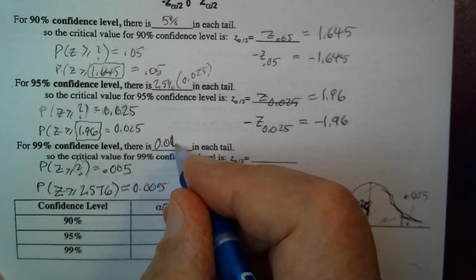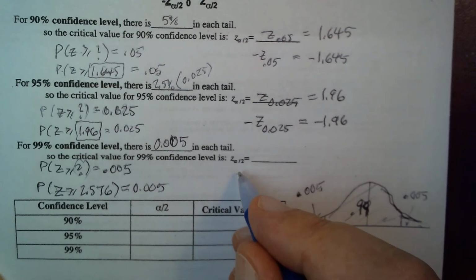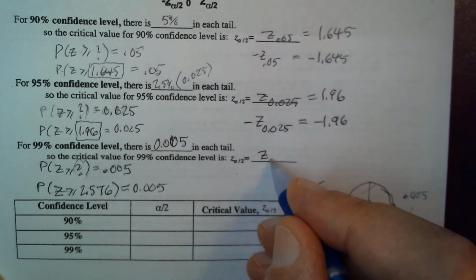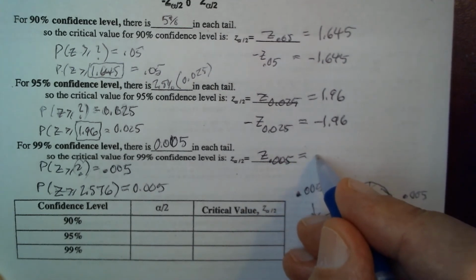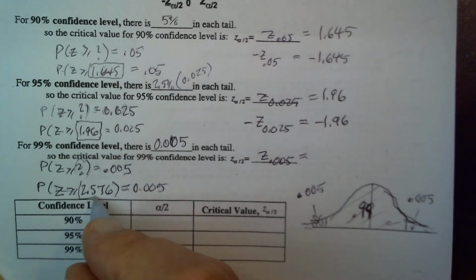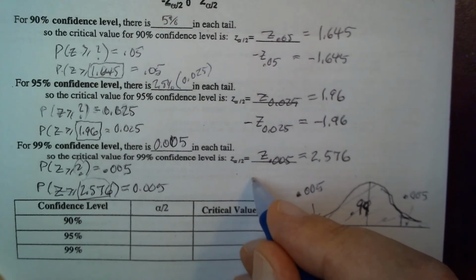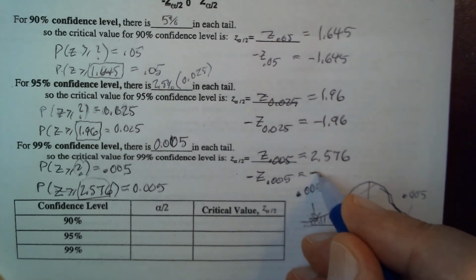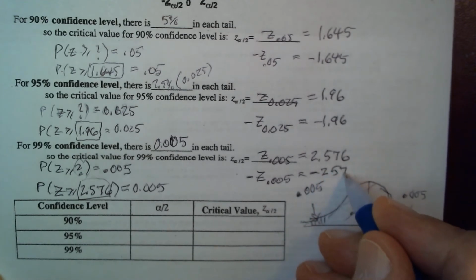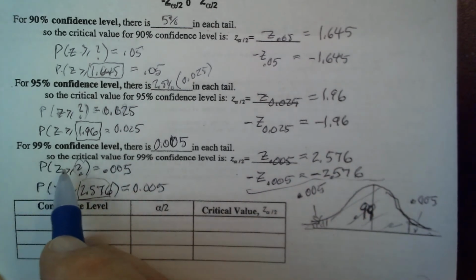So we can say the critical value for z sub 0.005 is equal to 2.576, and then the opposite, minus z sub 0.005, would be minus 2.576. So these are the critical values for the 99% confidence level.